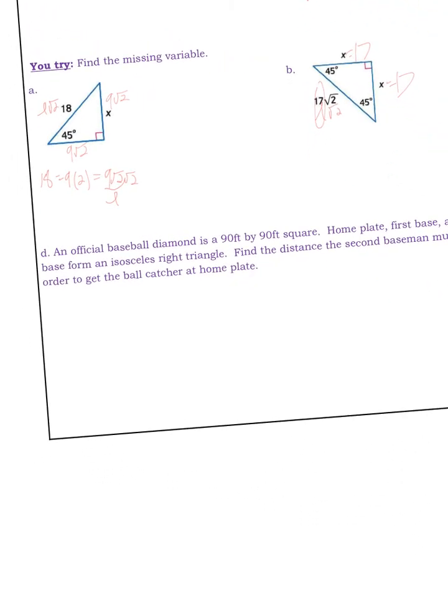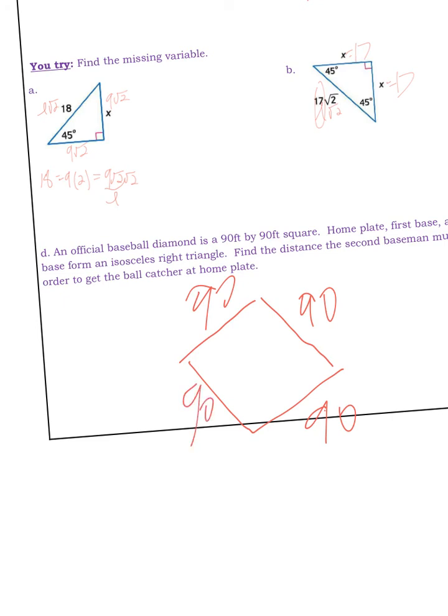Now, here's this problem: a baseball diamond is a 90 foot by 90 foot square. So I'm going to try and draw a square that looks kind of like a baseball diamond. If it's 90 by 90, that means every single side is 90 because it's a square. All right. Home plate, first base, and second base form an isosceles triangle. So go from second to home. Draw a line. And first base, we have a right angle now. Find the distance that the second baseman will throw to first base.